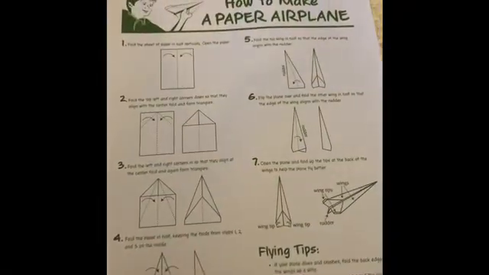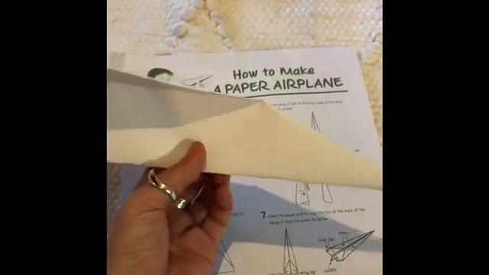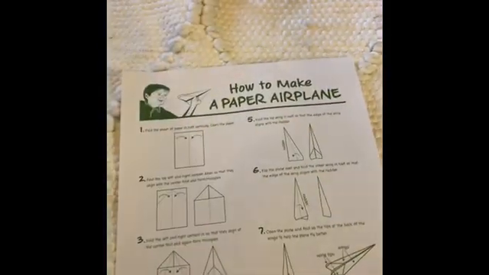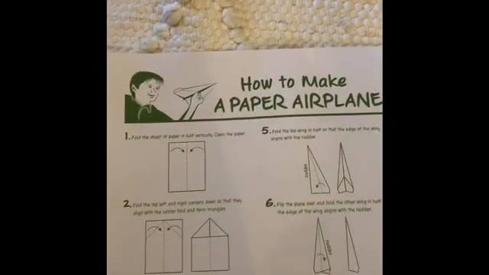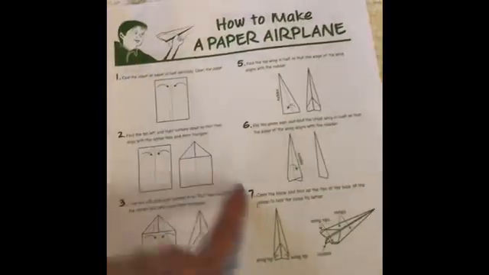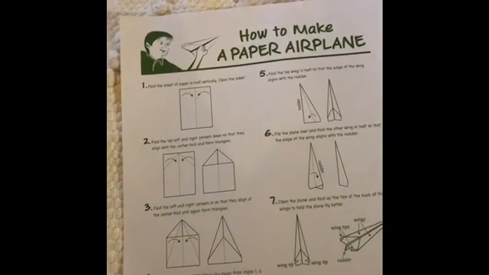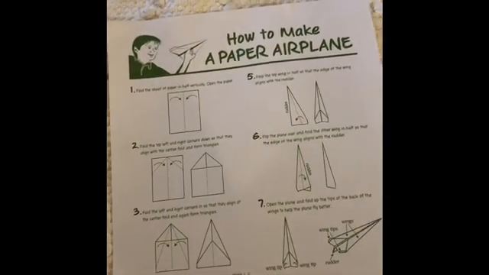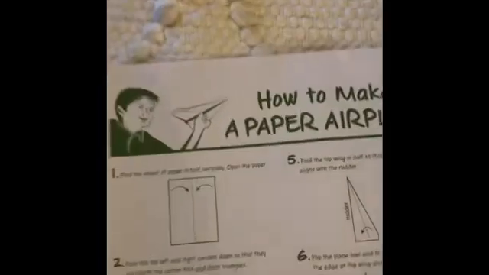Okay, third graders, here I have the functional text that's going to help us make our very own really cool airplanes. And I can see that it is titled, How to Make a Paper Airplane. Now, I'm seeing all these numbers. It goes from 1 all the way to 7 and ends with some flying tips. These are the order in which we need to go to follow the directions to make the airplane. So let's get started reading.